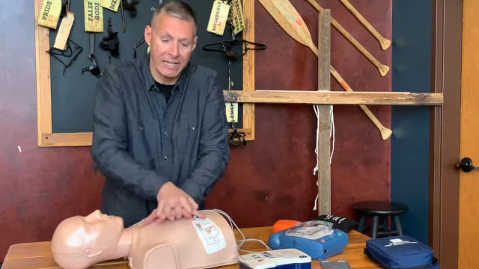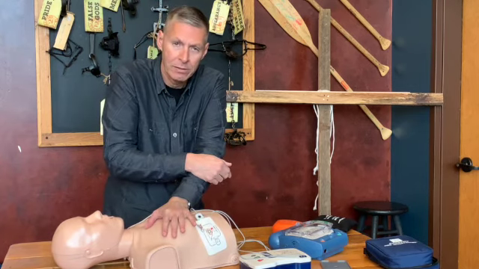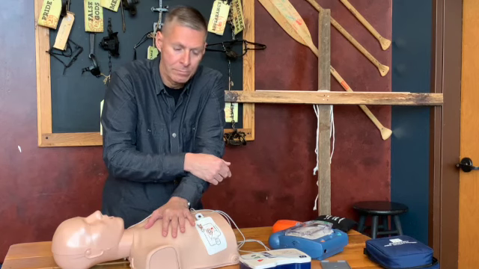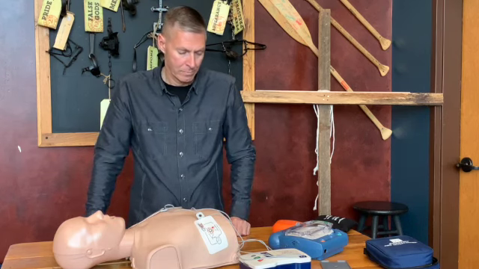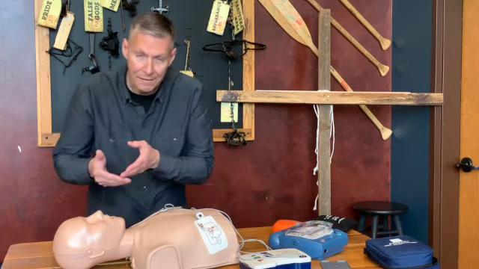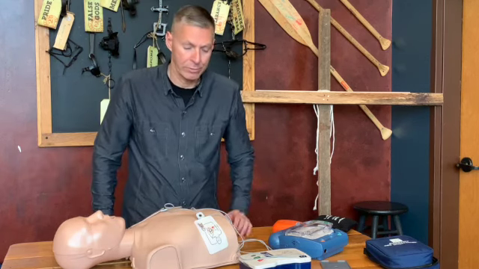Then the AED may tell us to go back to chest compressions. And it's even going to give us the cadence on those chest compressions. You can hear it. 20. 30. Give 2 breaths. And then go to 2 rescue breaths. And then it's going to continue to tell us what we need to do.